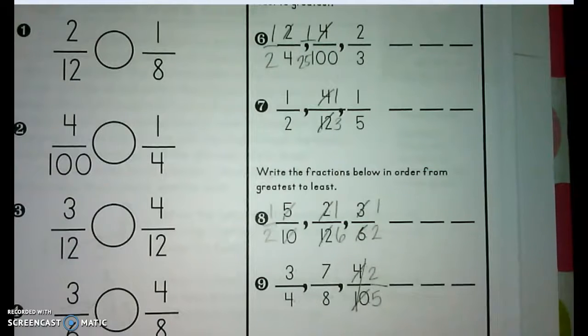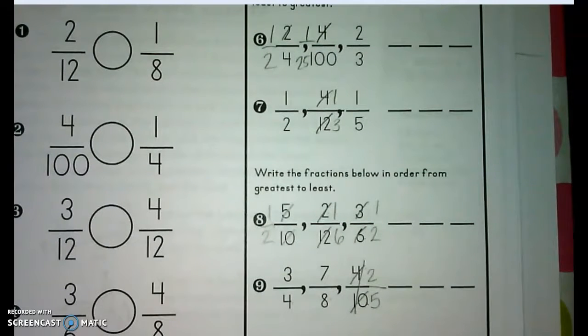That should help you, whether it's drawing the pieces or doing the least common multiple way. I hope this did not confuse you, and remember, if it did, just go back to the other video on day 2 since it's the same type of worksheet.